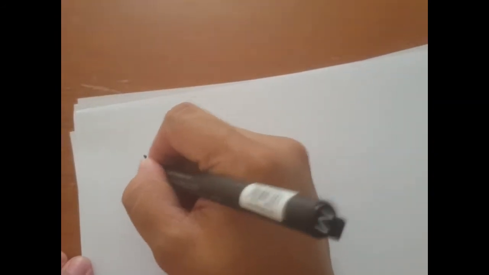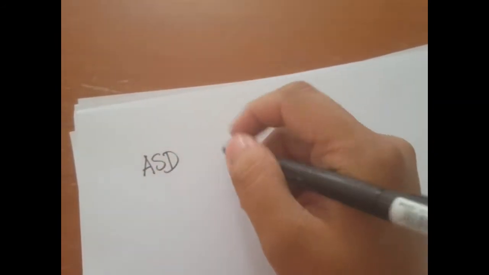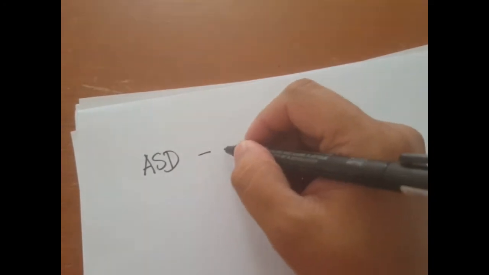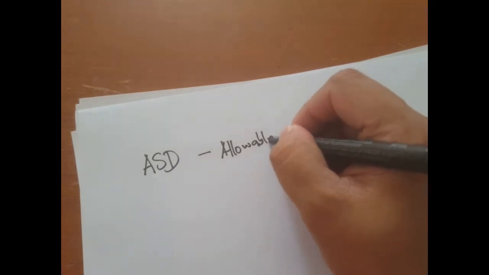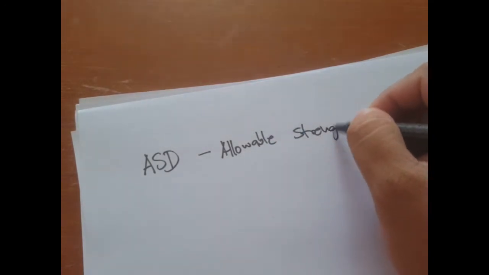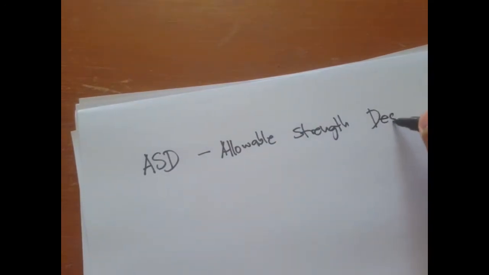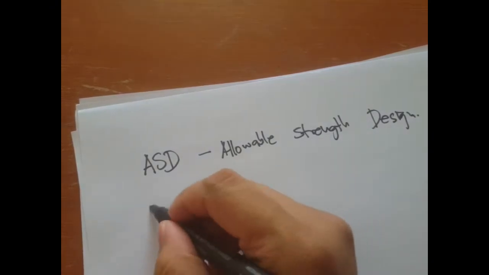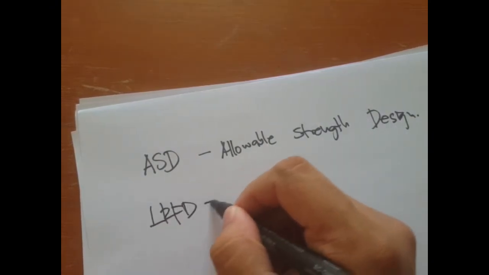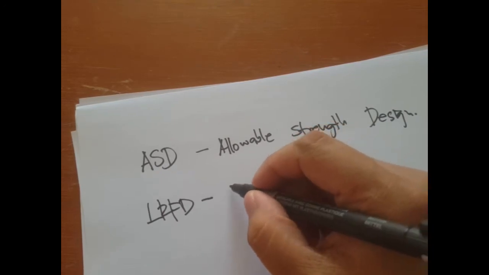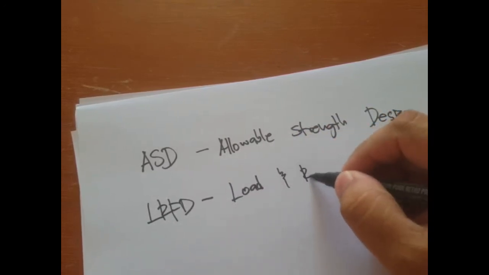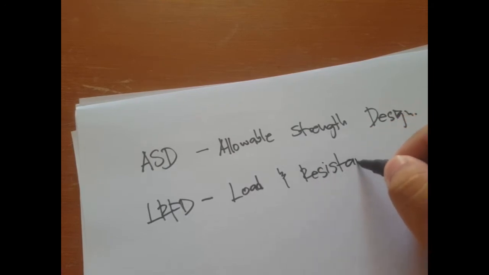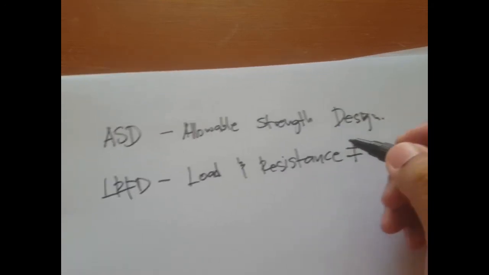One is the ASD, or allowable strength design, and the other one is the LRFD, the load and resistance factor design.